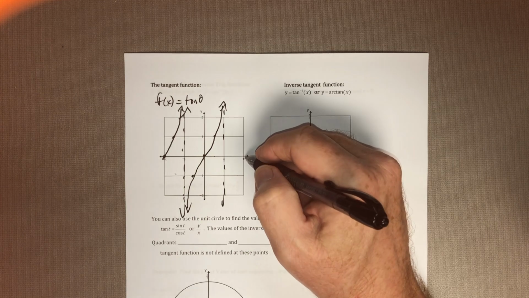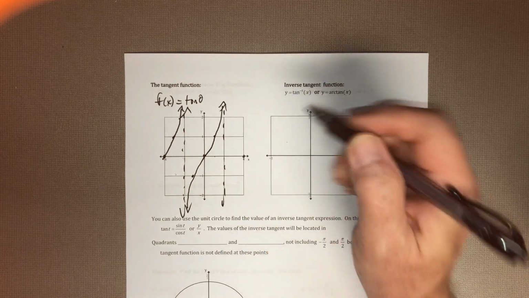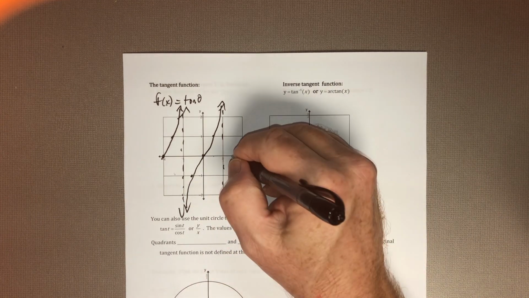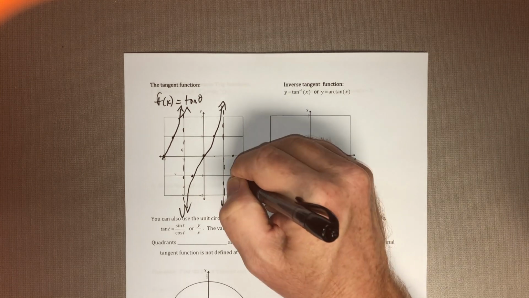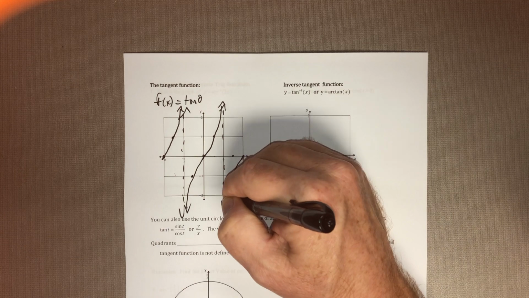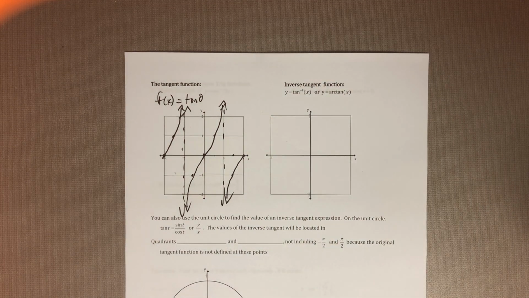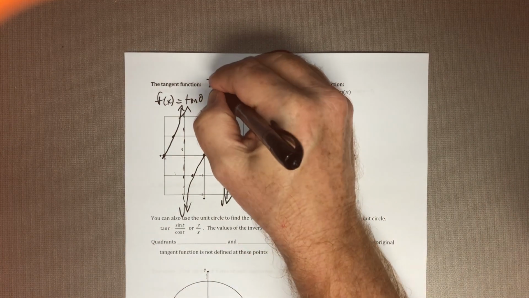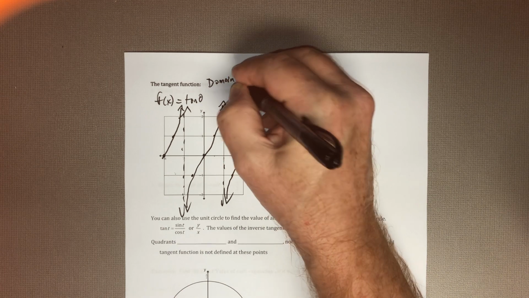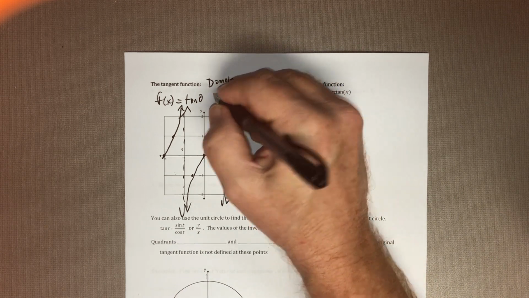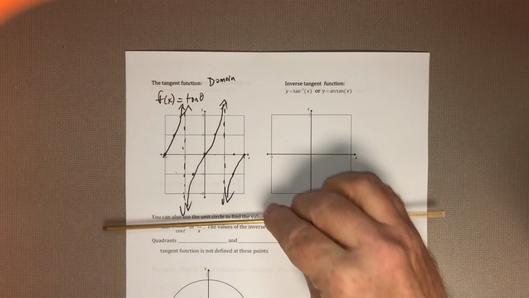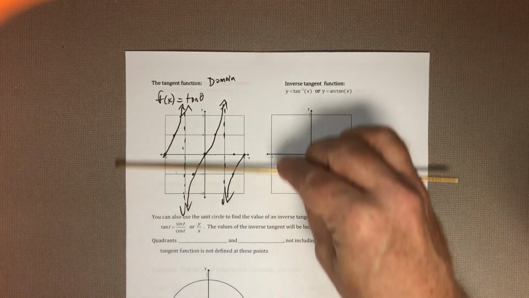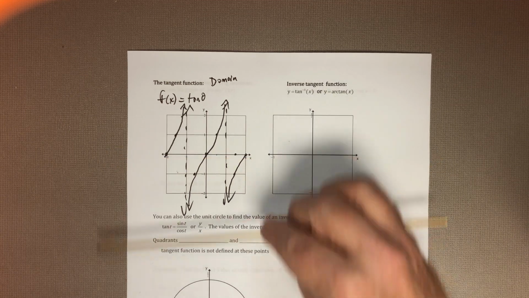The tangent of pi is 0. The tangent of positive 3 pi over 4 is negative 1. Whoops, not that point, down here. So that graph comes down through here. There's what your tangent looks like. Notice that for that tangent, first of all, we're going to have to restrict that domain because if you try to perform the horizontal line test, it fails everywhere.